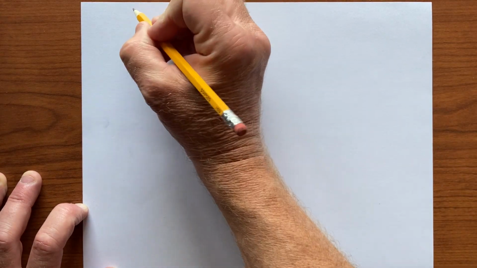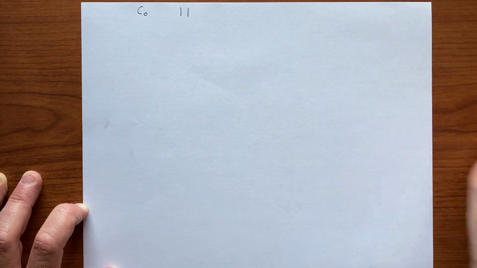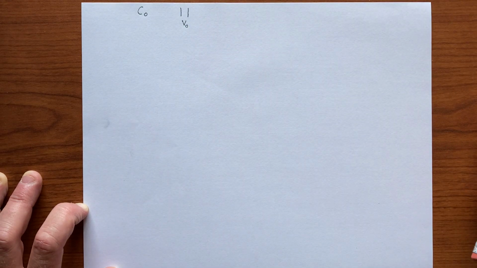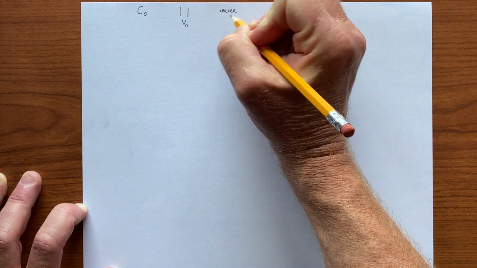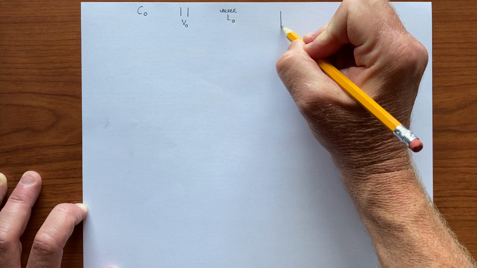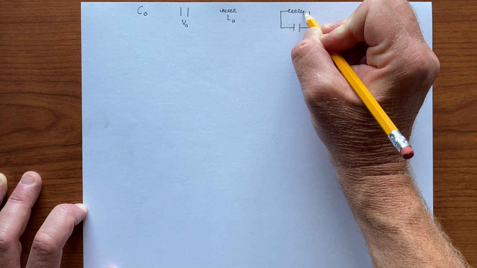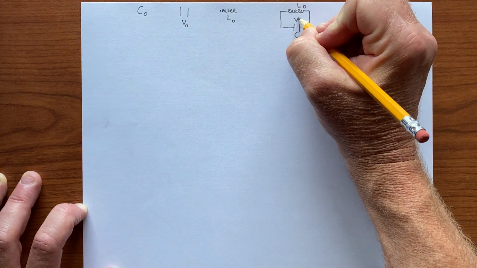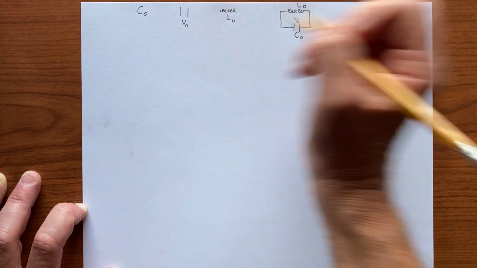Okay, let's say we have a capacitor of capacitance C naught, and we charge it. So here is our capacitor, and we charge it to a voltage V naught, and then we connect it to an inductor. Here's our inductor of inductance L naught, and we make this LC circuit. And we want to find the maximum or peak current.